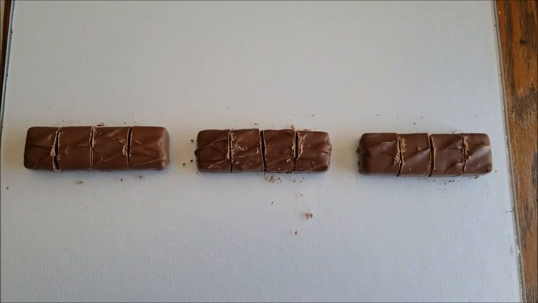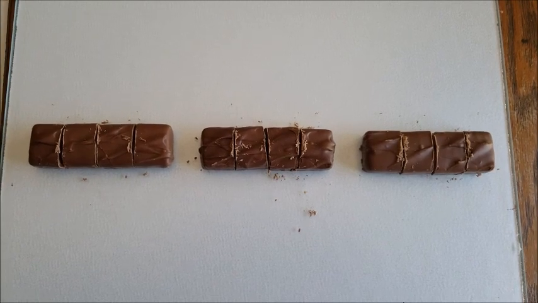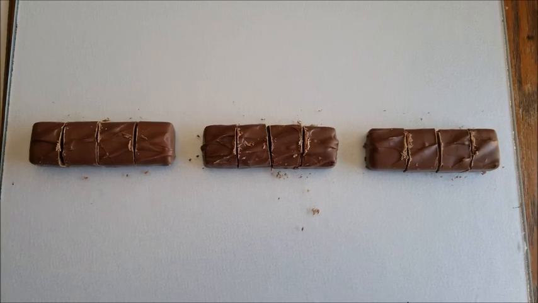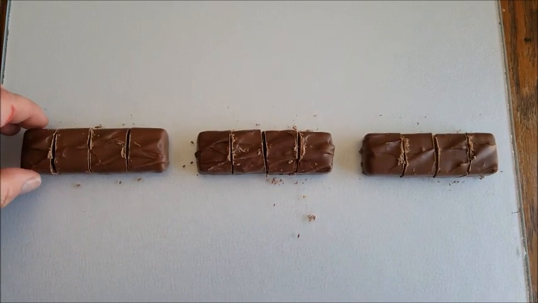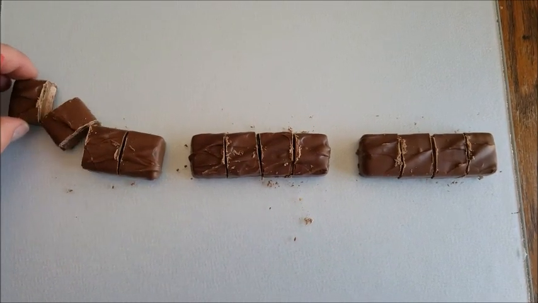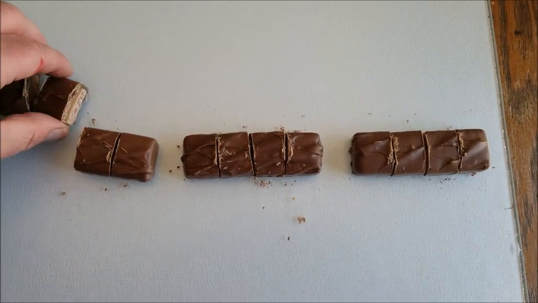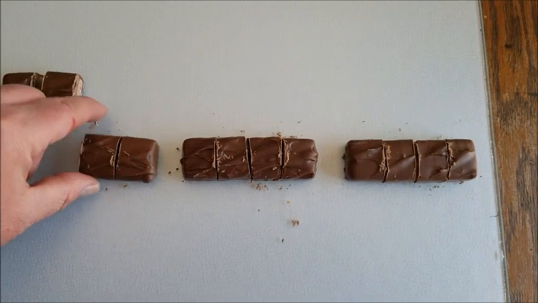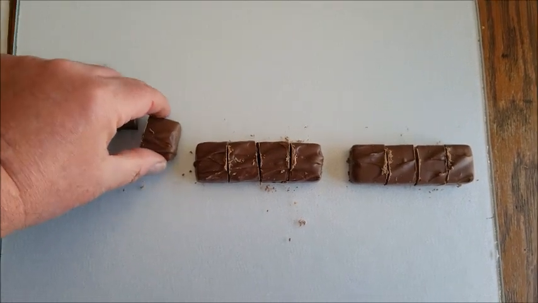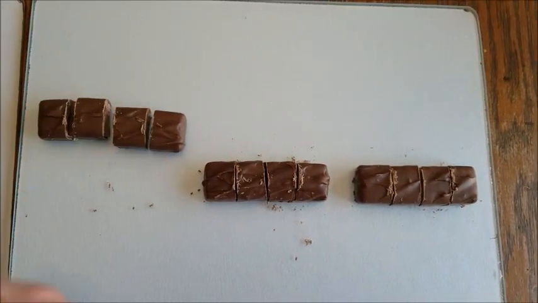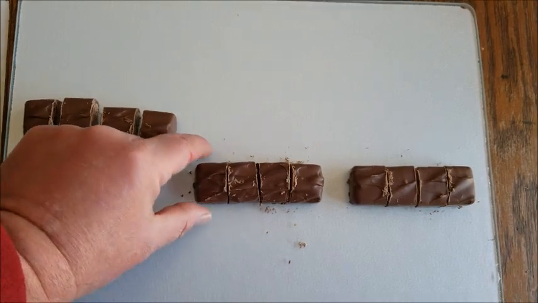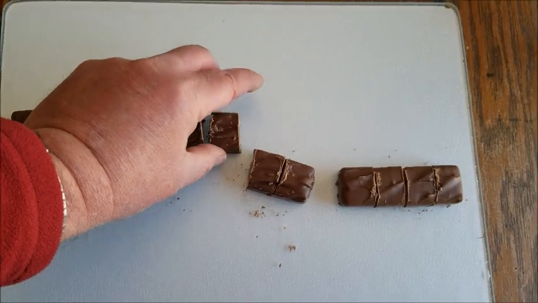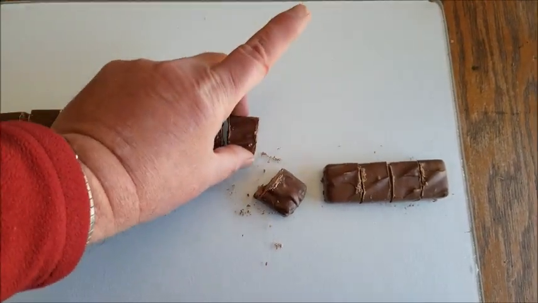Now, on our homework sheet for today, we are going to be asked to identify 7/4. So let's count 7/4. 1, 2, 3, 4, 5, 6, 7.